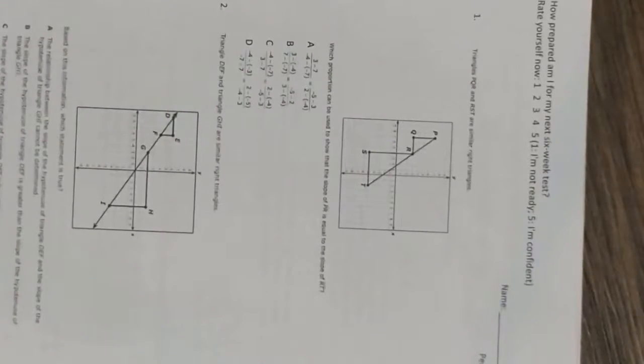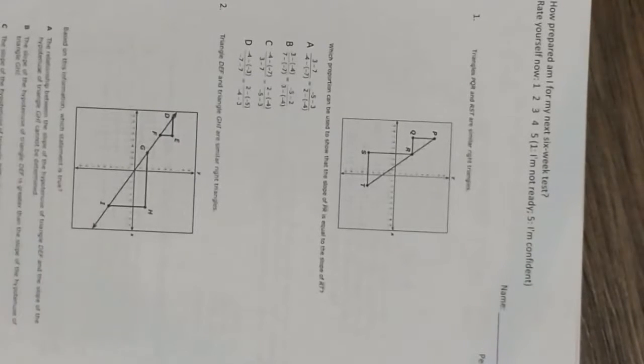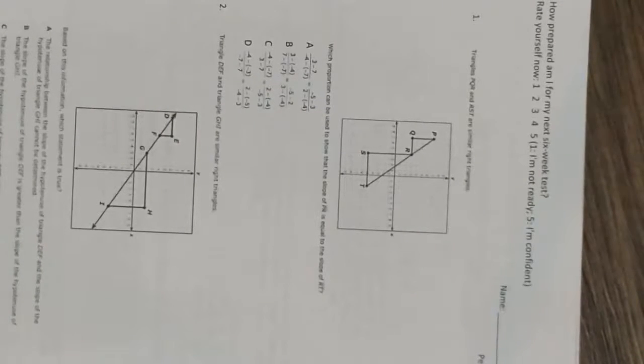Alright, these first two questions may look very similar. It's because they were on our last 6 weeks review. However, they're actually more important for this common assessment than they were for the last common assessment. So I'm going to go through them one more time so we know how to solve these when these problems come up.